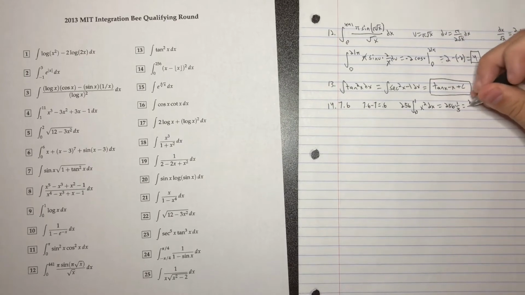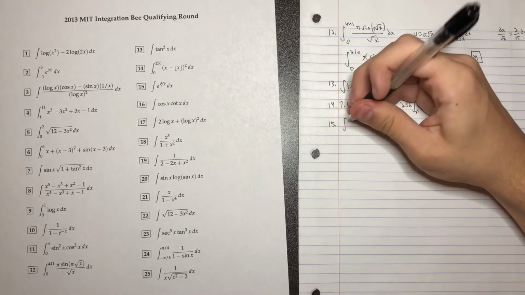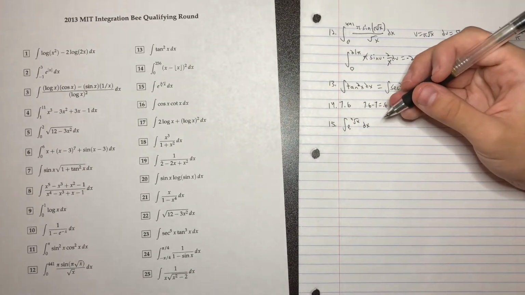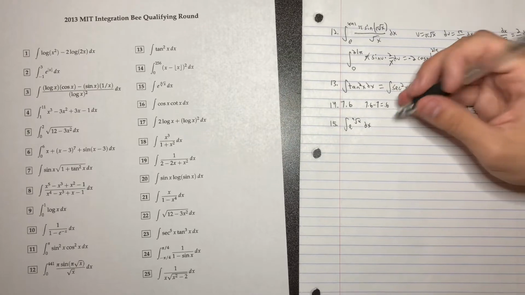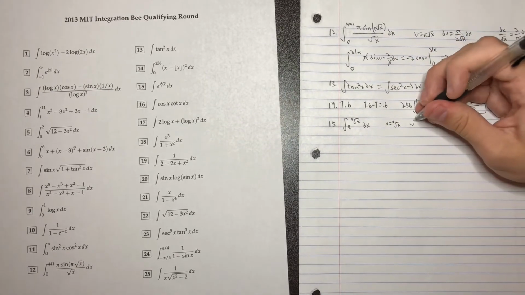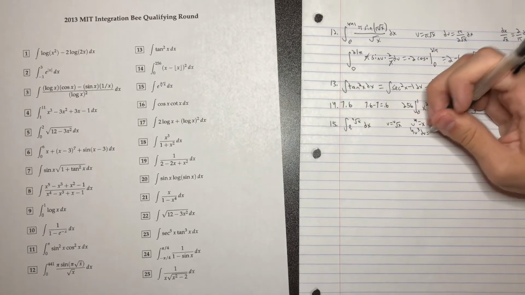256 over 3. Moving on to question 15, we have the integral of e to the 4th root of x dx. Now when I see this problem, it looks a little bit ugly, but I'm just going to test out u equals the 4th root of x and see what happens. So we have u equals the 4th root of x, or u to the 4th equals x, and then 4u cubed du equals dx.